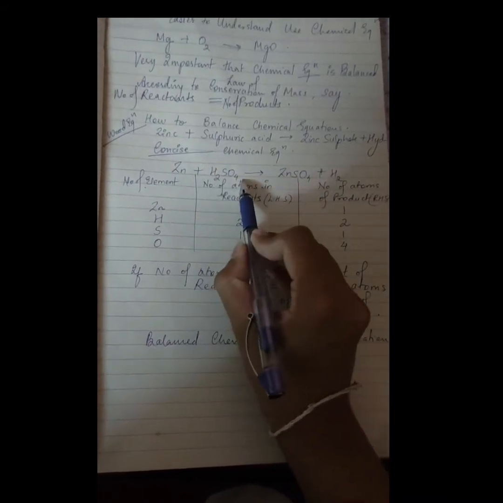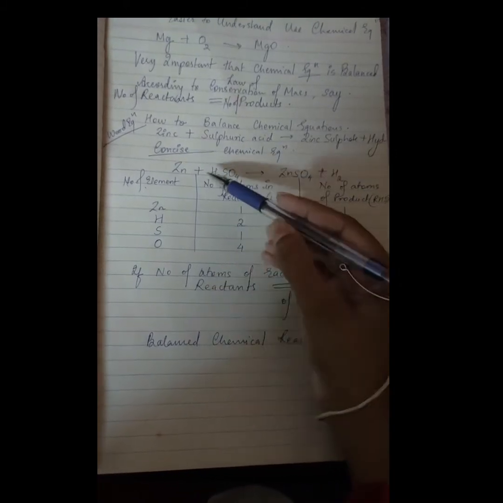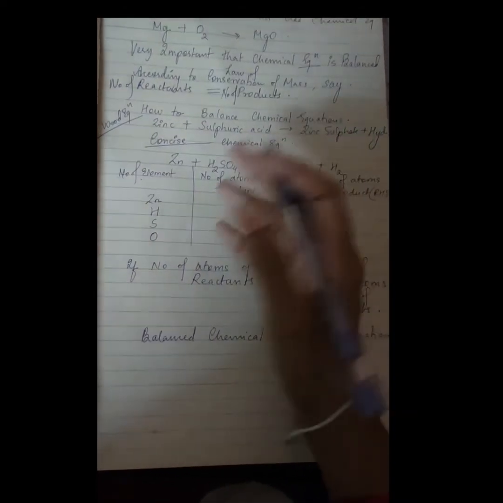Zinc, hydrogen, sulfur, oxygen. These are basically the steps they have given for how to balance the equation. Once you know these steps, you need not write all of them; you just directly balance it. This is just to make you understand how to balance a chemical equation.